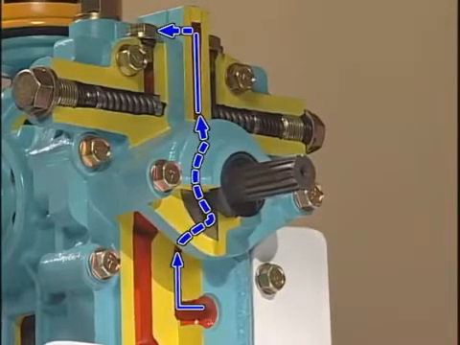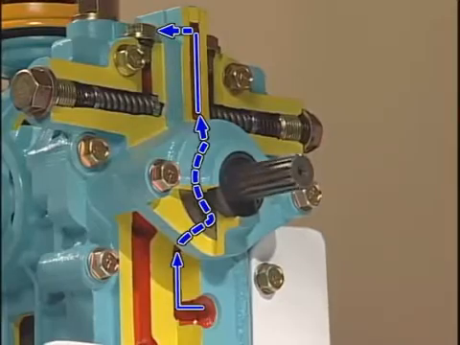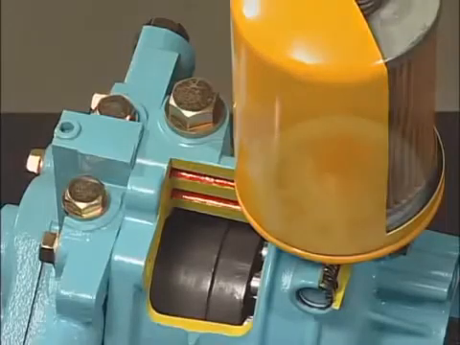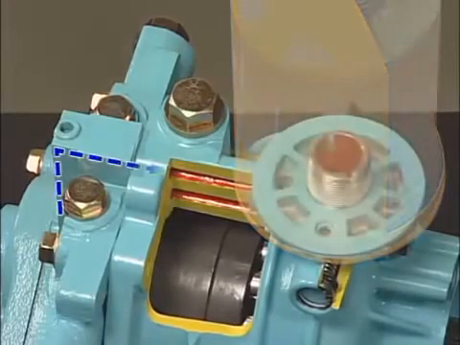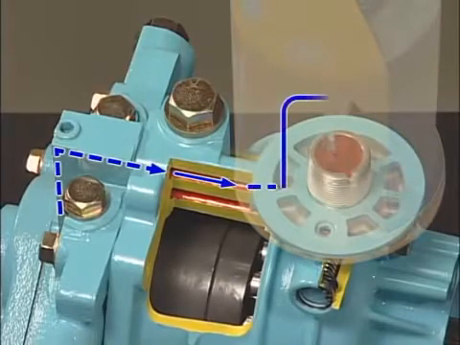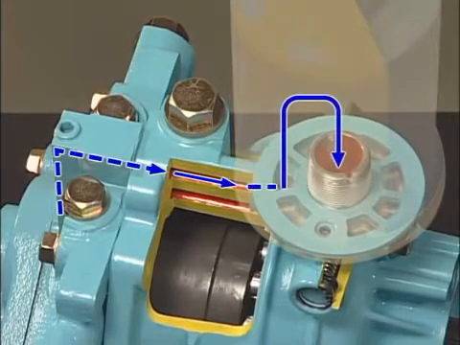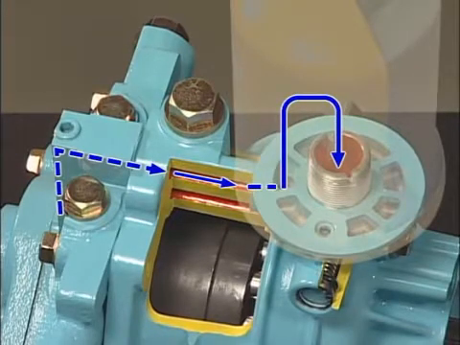The interior of the HST housing is always filled with oil. The hydraulic oil forcefully fed by the charge pump enters the oil filter, and clean hydraulic oil, which has passed through the filter element, is supplied to the hydraulic circuit and the HST housing.